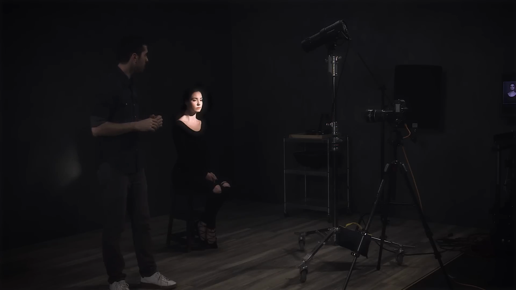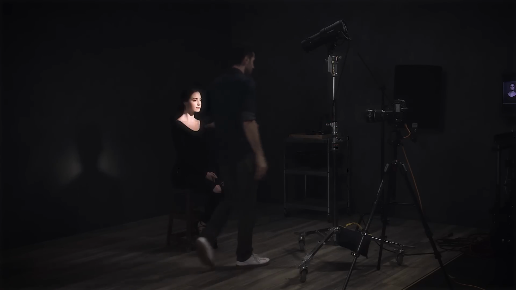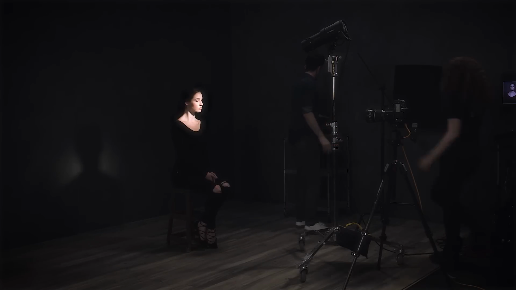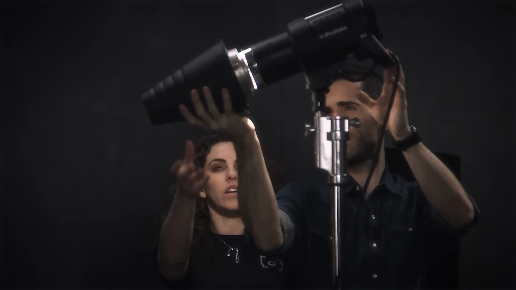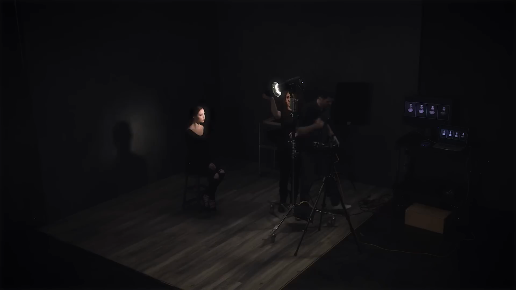All right, so let's put the snoot on and take a look at what that does. Hold that up there for me, please. Right there, perfect. And we're going to do a little meter on that.